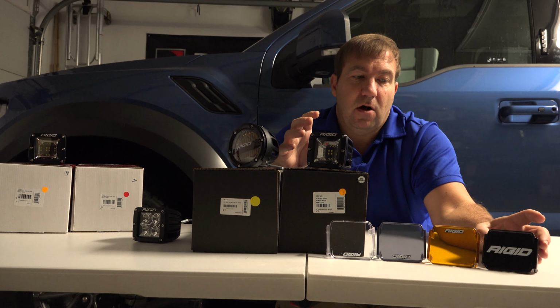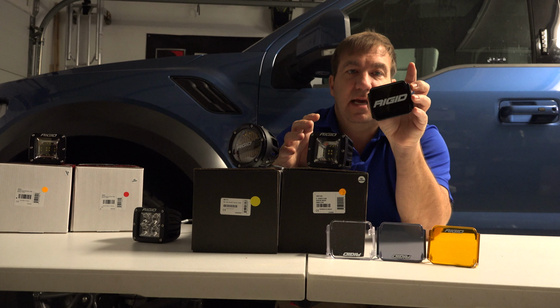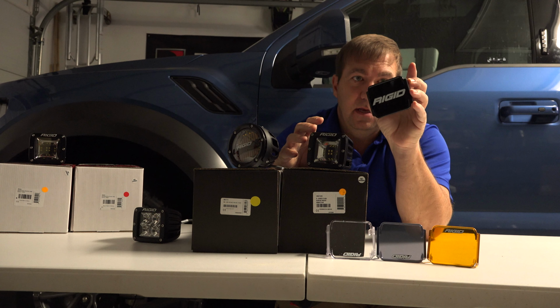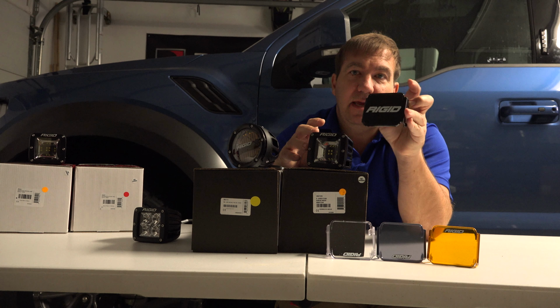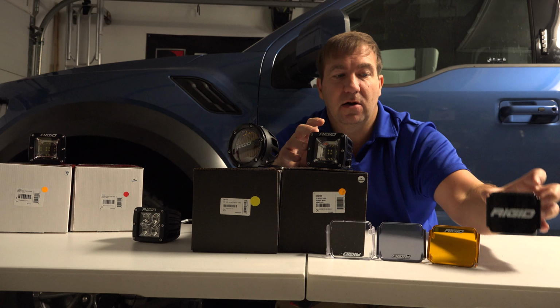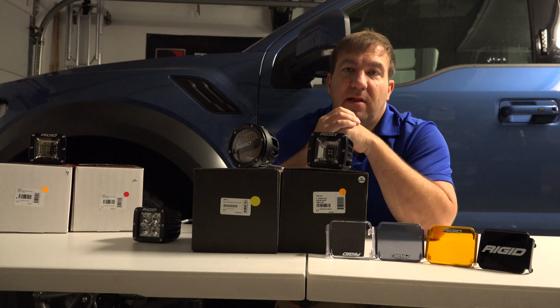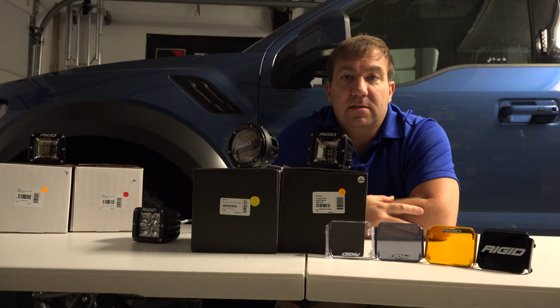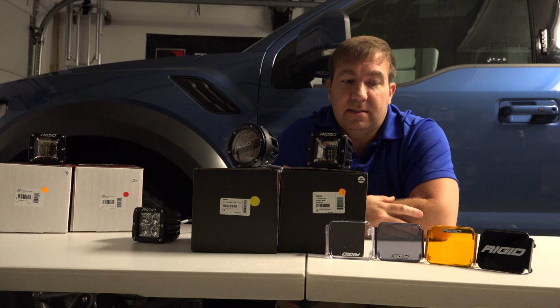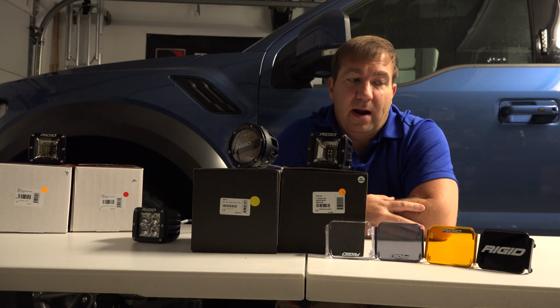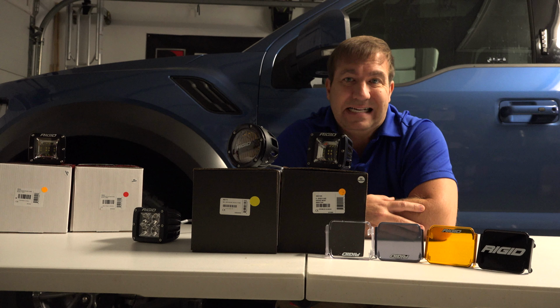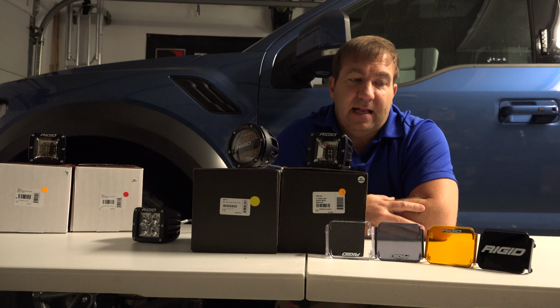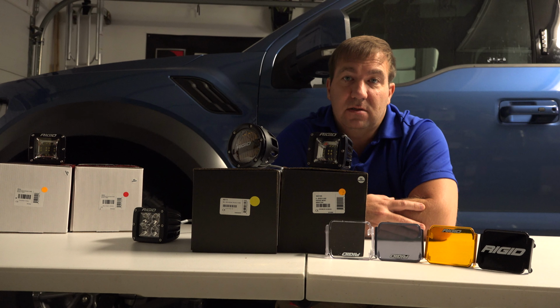The black, this is an all black, so this is designed to completely block all light. And the point of this is that there's certain states that require you to cover your lights completely due to their laws. So if it's an off-road light, states like, for example, Pennsylvania, if you're not off-road, they require you to have these covers on your lights. So if that's the case, you can certainly get those covers for all of your lights as well.